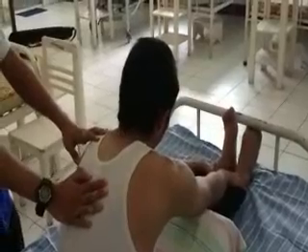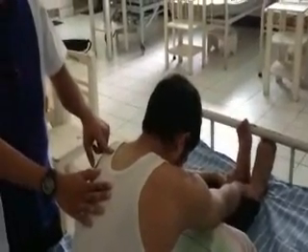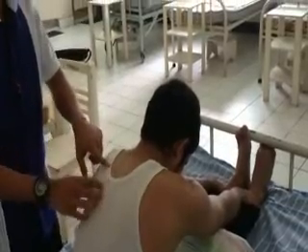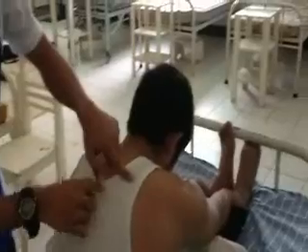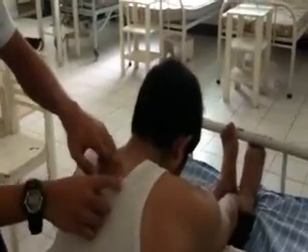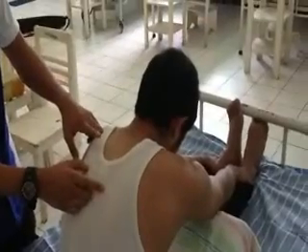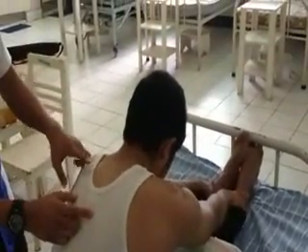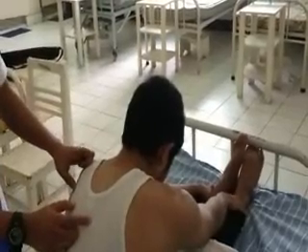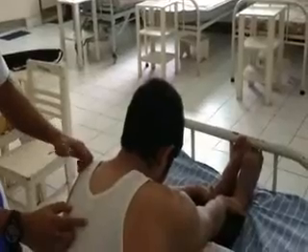Hold your hands in a cup shape with fingers flexed and thumbs pressed tightly against your index fingers. Percuss at each segment for 1 to 2 minutes by alternating your hands against the patient in a rhythmic manner. Listen for a hollow sound of percussion to verify correct performance of the technique.